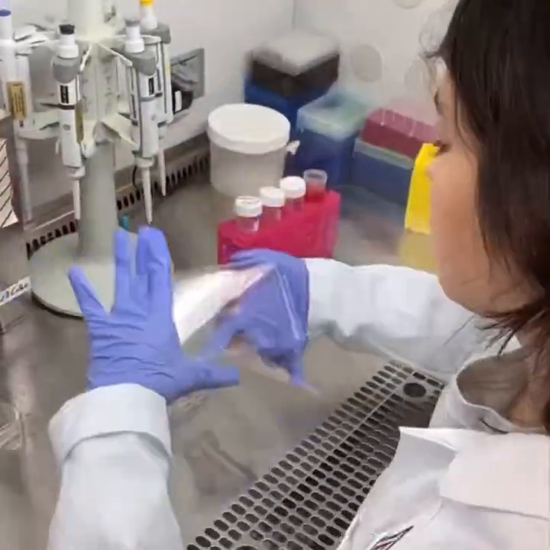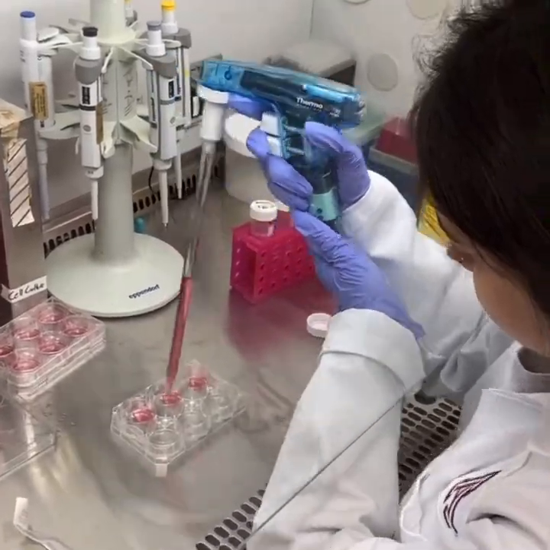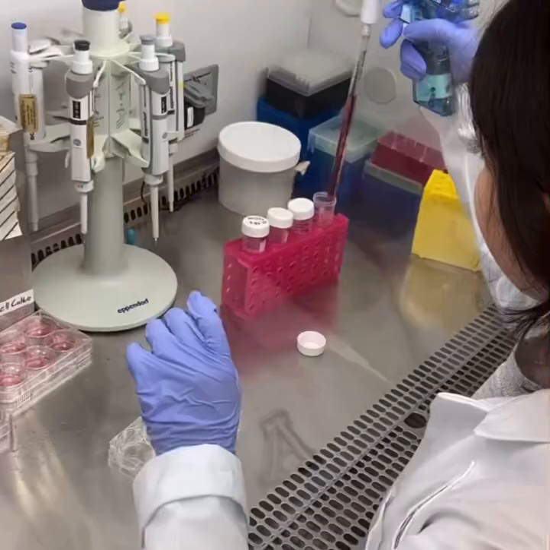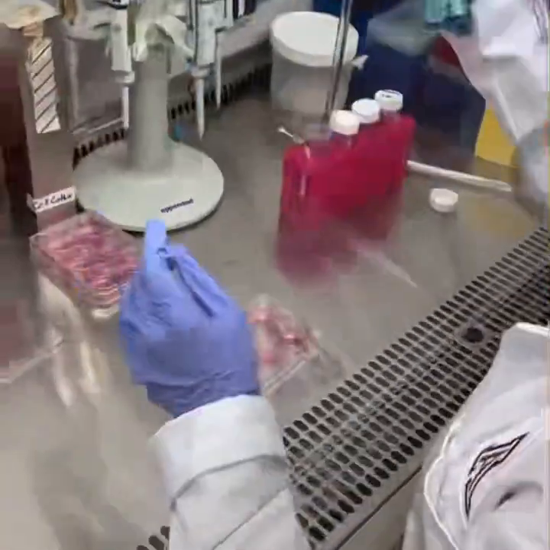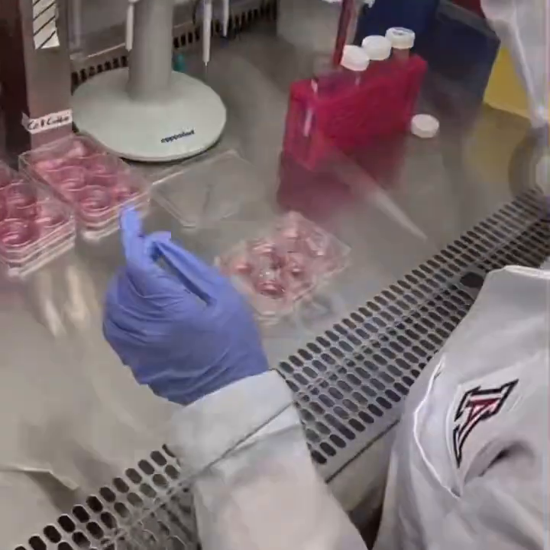So in the next 2 clips, I am just adding more media and the cells into some wells, and then from then on, that's when I do some of my cell counting. And in this final clip, I'm showing the cells and what they look like under the microscope while I'm just trying to count to find out the total, including the equation.